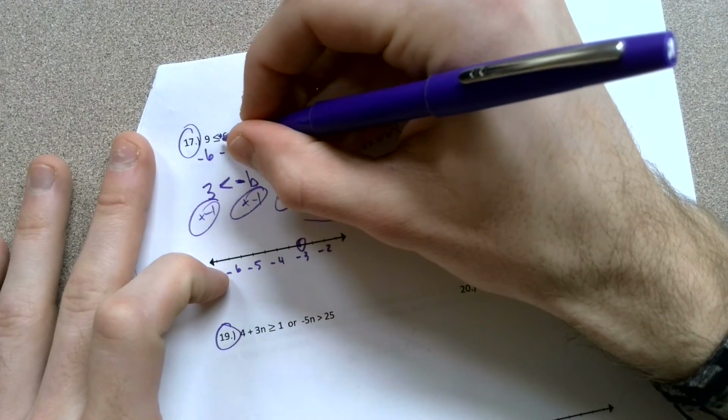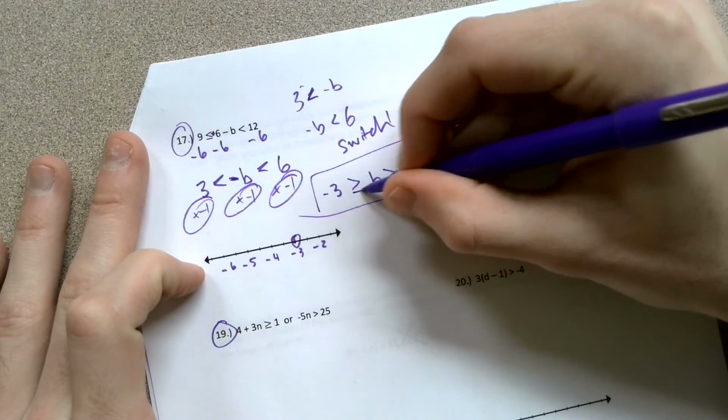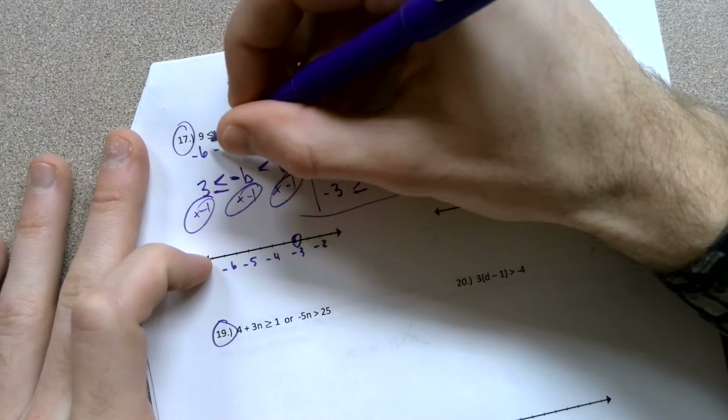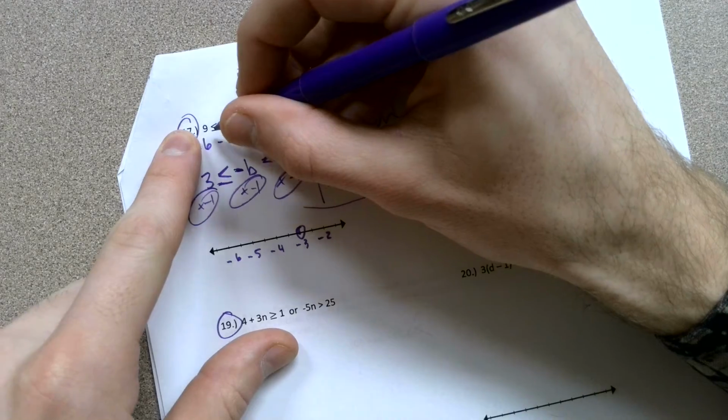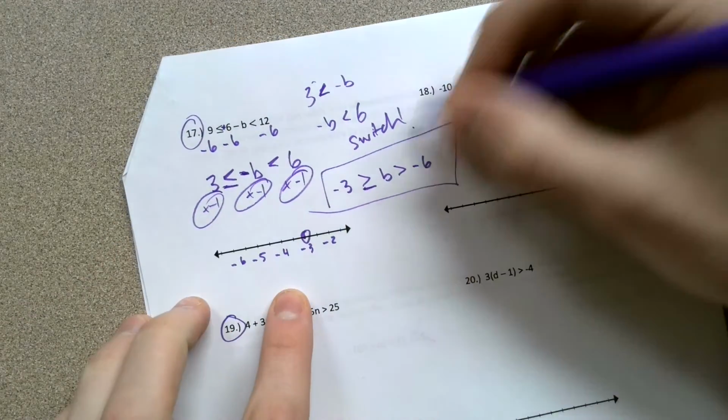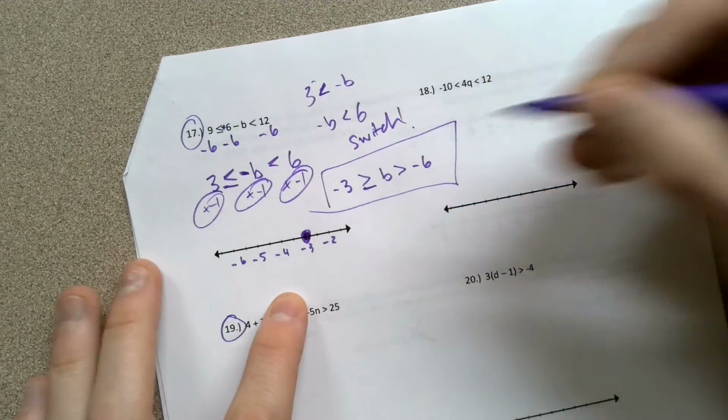Oh, excuse me. We actually have a closed circle here. Look at this. I forgot to carry this down every time. If I would have done that, we would have had a closed circle. My mistake. We have an or equal to sign. Keep that all the way through. So it's going to be a closed circle at negative 3.